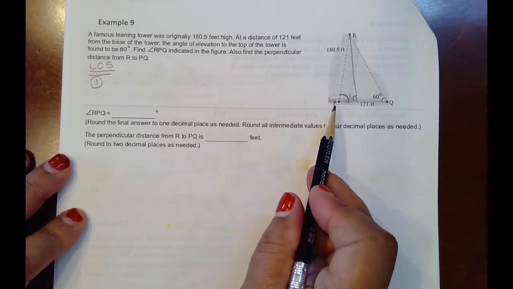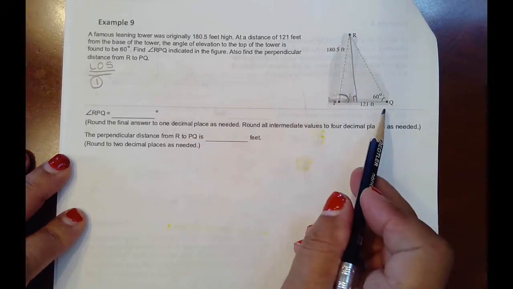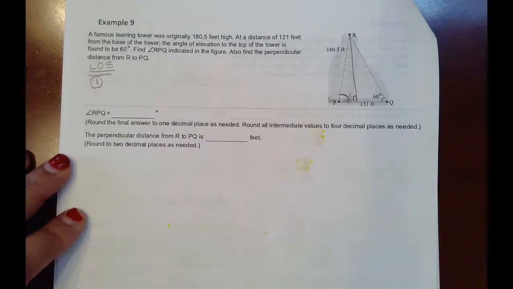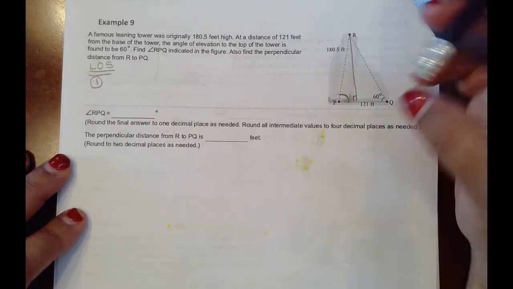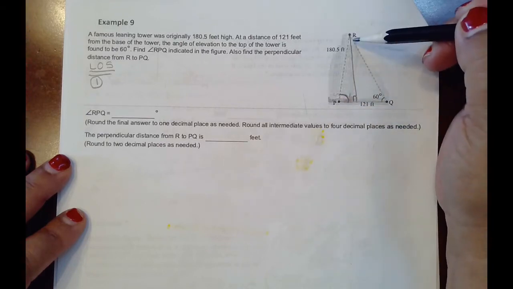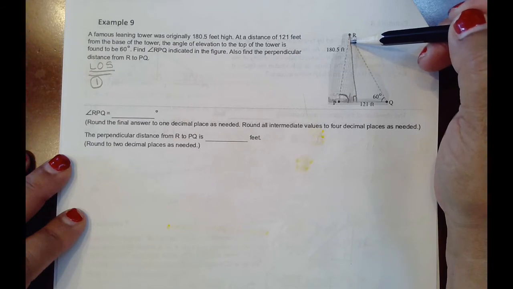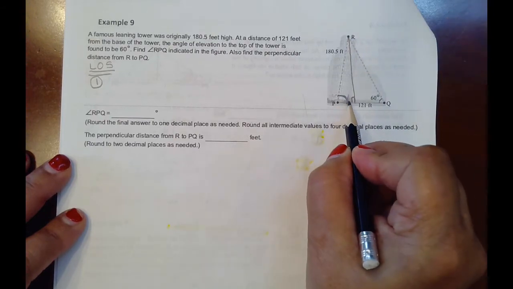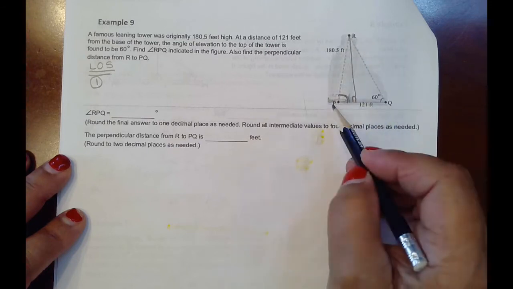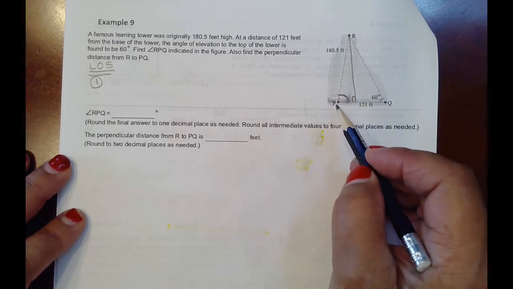You have a side of 180.5 and the angle across from it. So that's one complete pair that you're going to be using in your law of sines setup. And then I have a semi-complete pair. I have 121 and I don't have the angle across from it. Now, even though this is not the angle that they've asked me for, it enables me to get RPQ, to get angle P in my very next move.